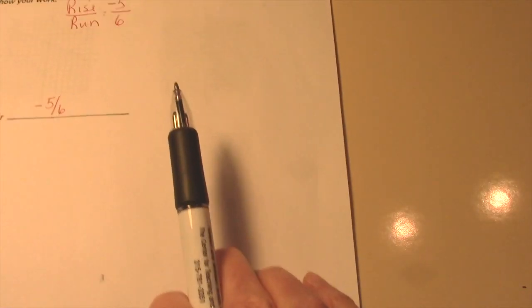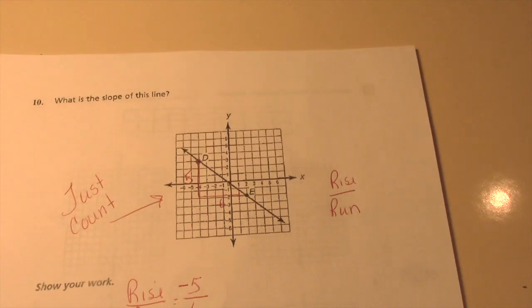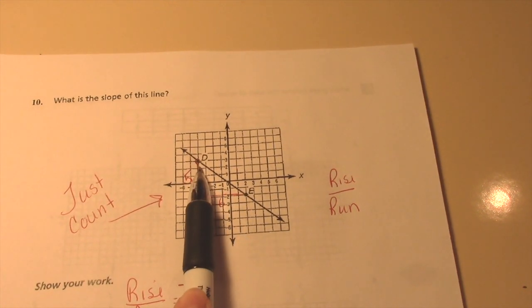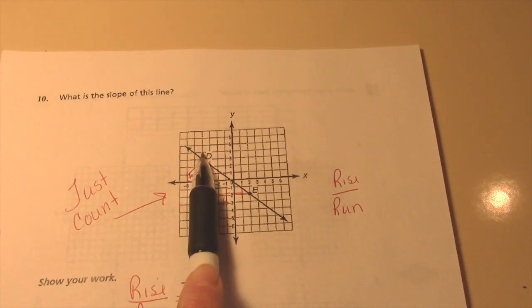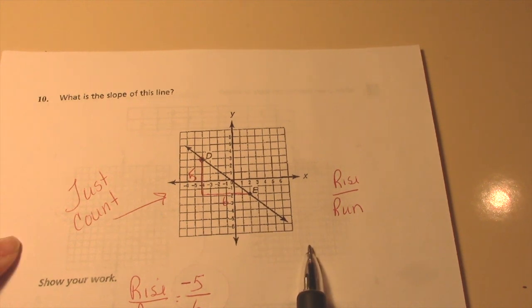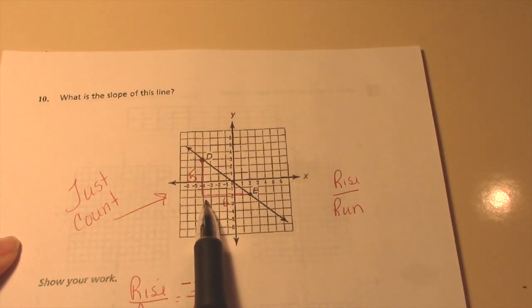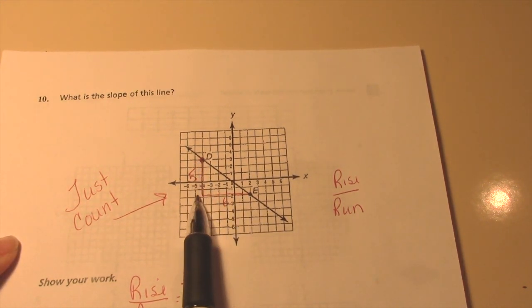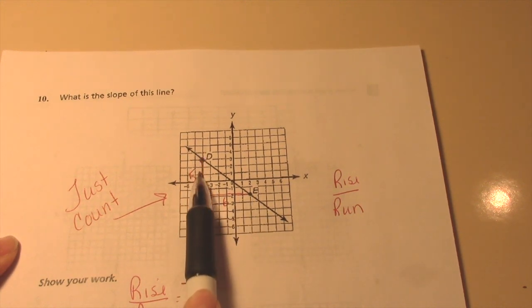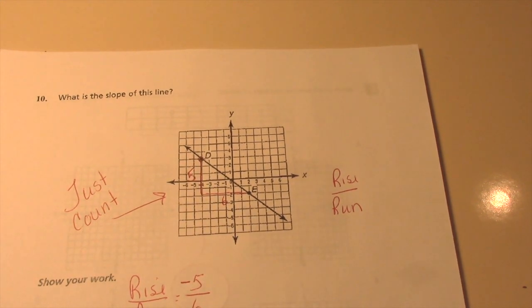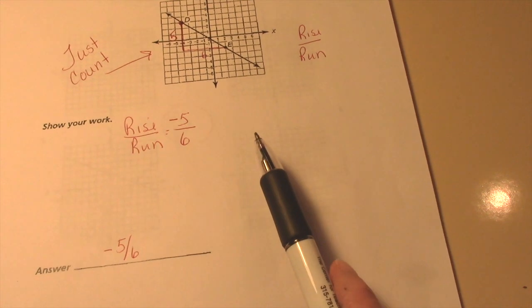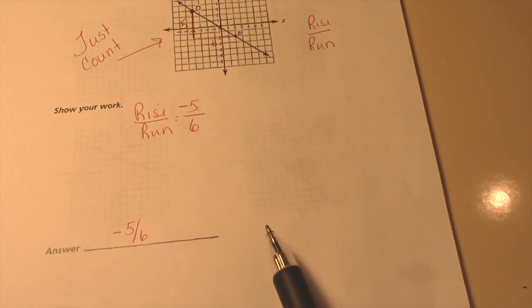Okay, next page. What is the slope of this line? I simply went from the dot they gave you to the next dot. It's going downhill, so it's got to be negative. The rise, I count boxes, that's all. Make a nice little triangle, and the rise is 5, the run is 6. That's it. The slope is -5/6. Pray for simple questions like that, right?